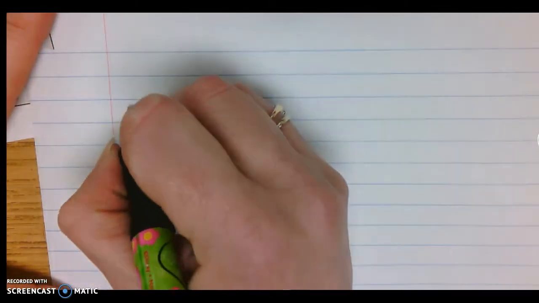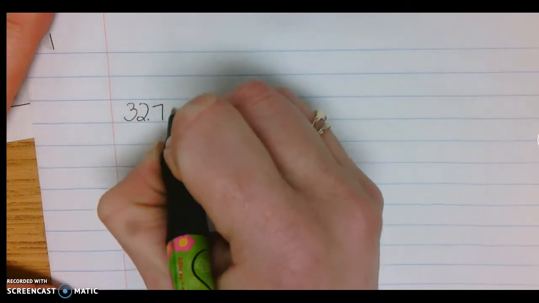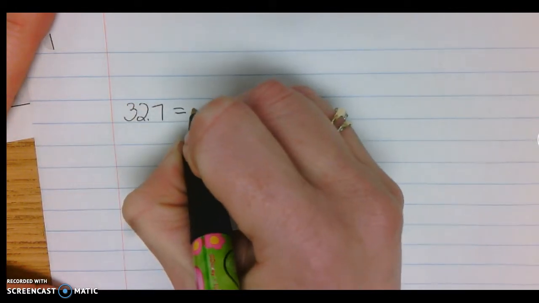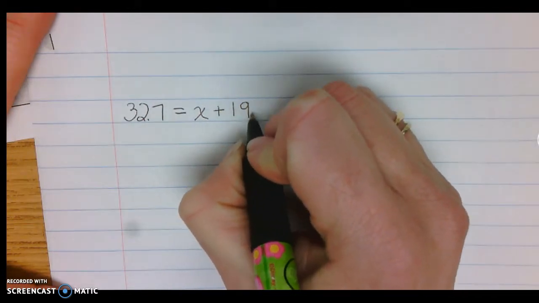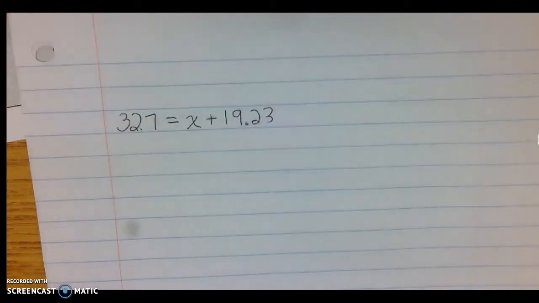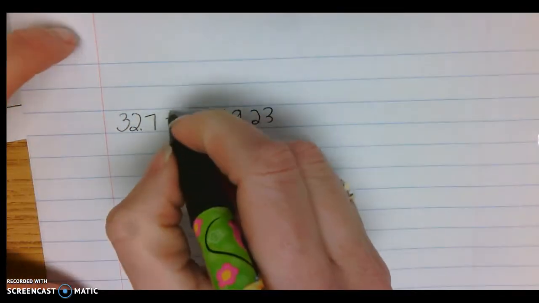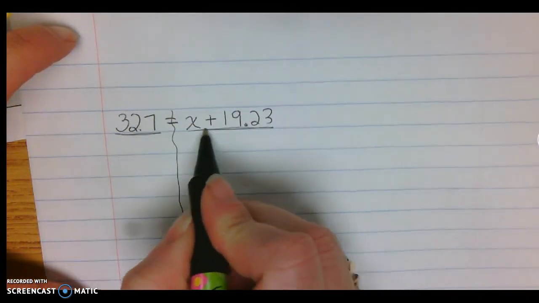This is how to solve an algebraic equation that involves addition. So if I have a problem such as 32.7 is equal to x plus 19.23, the first thing I'm going to do is separate my equation into two expressions. And I picture this as my balance beam.